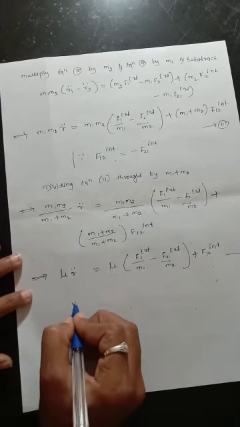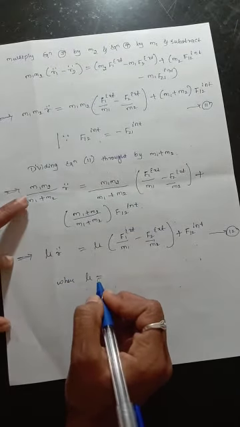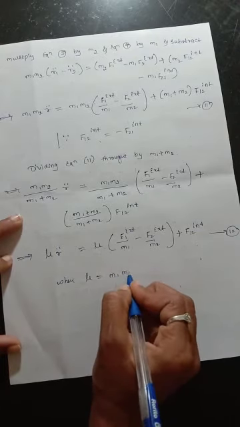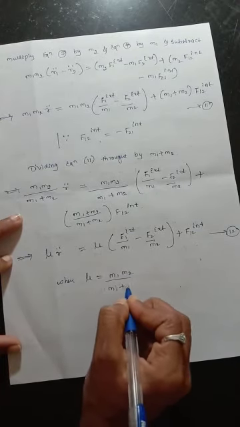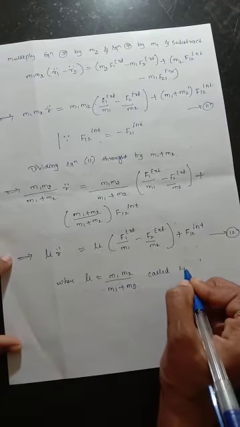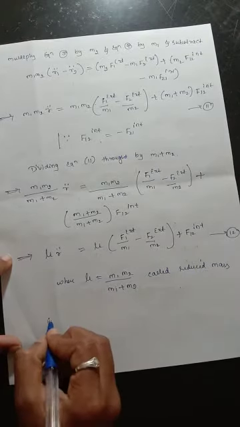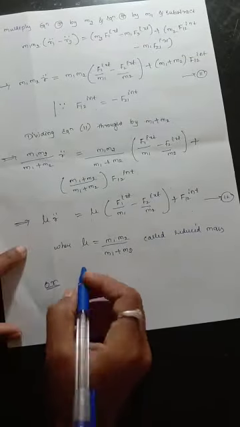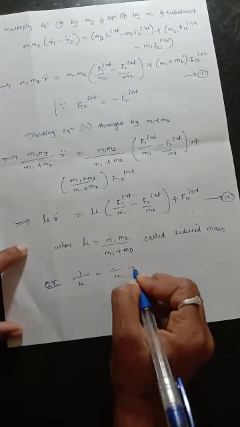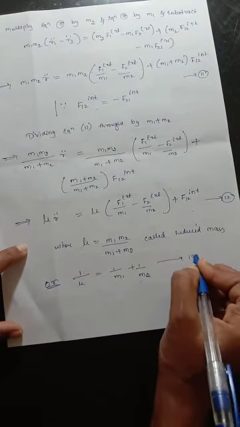See, where mu equals what? m1 m2 divided by m1 plus m2, called the reduced mass. Mu is called the reduced mass. Or this expression can be rewritten as 1 by mu equals 1 by m1 plus 1 by m2. Okay, consider this as expression number 13.